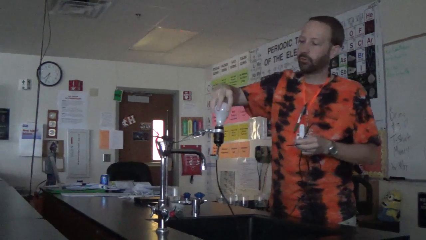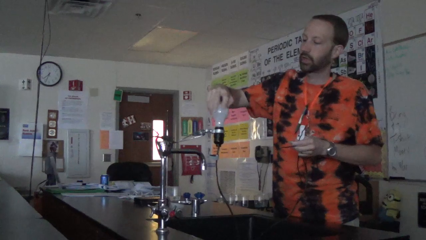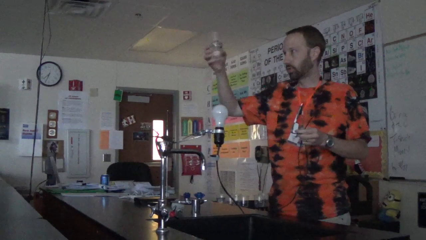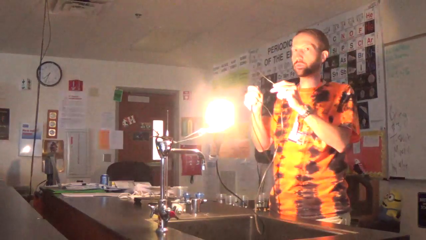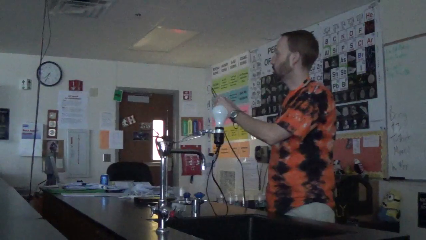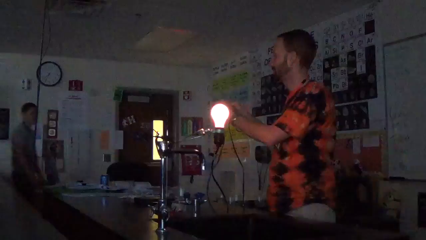So here is my 34 watt bulb. This cup represents my bathtub of distilled water. And the light bulb does work. And now as I stick the wires into the water, touch the wire. Go for it, come on. No, make the wires touch. It does work, but not in the water.